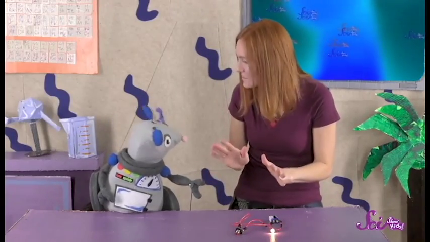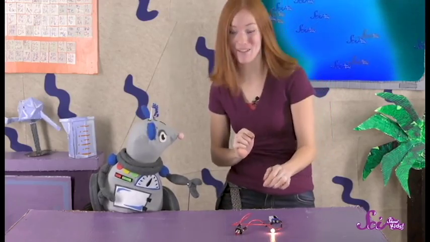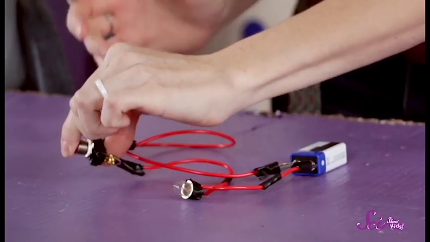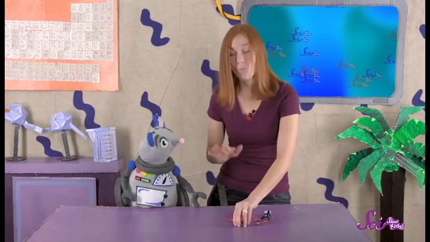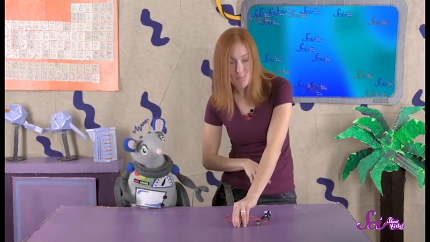Okay, Squeaks, let's press the button and see what happens. Hey, the light bulb went off. That means when I press the button, the circuit is incomplete, which means that I've created a space. And when I let go of the button, the circuit is complete again. When I press the button, the electricity from the battery can't cross the space, so it can't get to the bulb and make it light up.